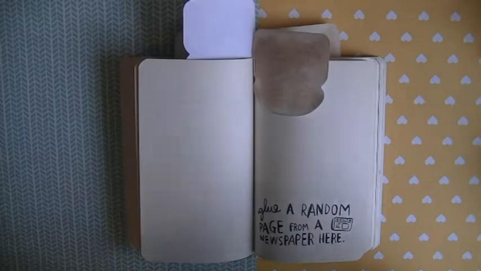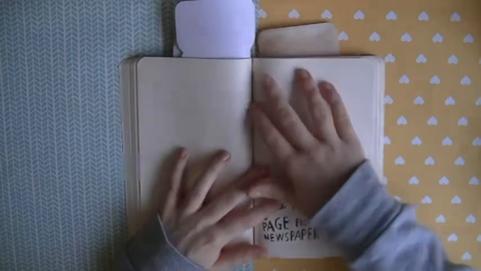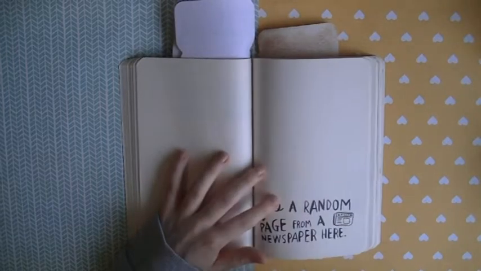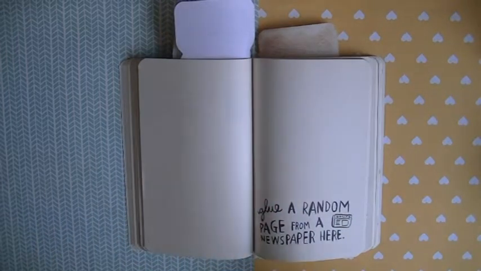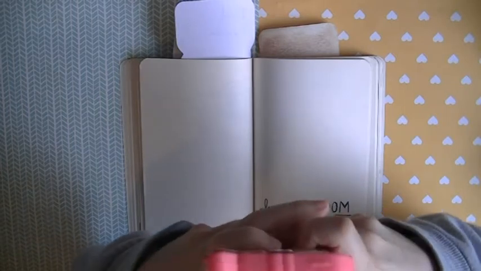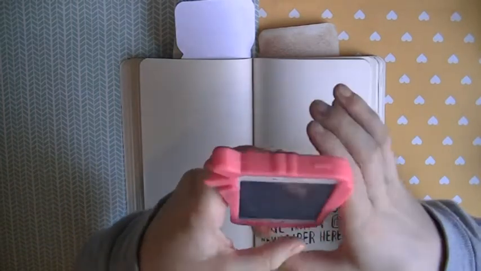So I actually have a newspaper for this. I was actually hoping that I could make a sort of collage on here of different snippets of newspaper. But it does specifically say a random page, so I'm going to pick a page at random and see where that goes. So I think the best way to actually get a random page would be just to use a random number generator and then rip out that page.